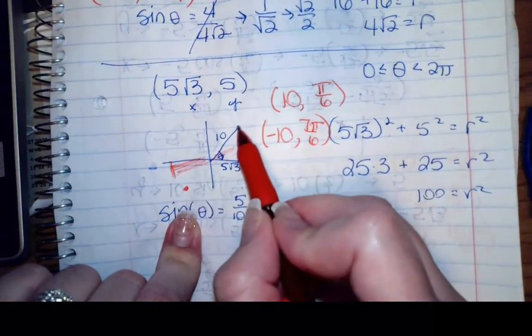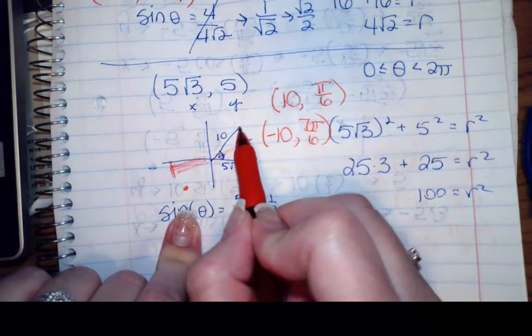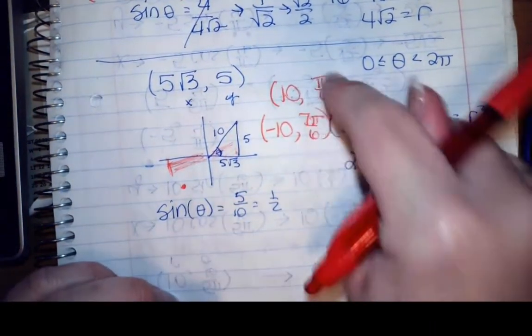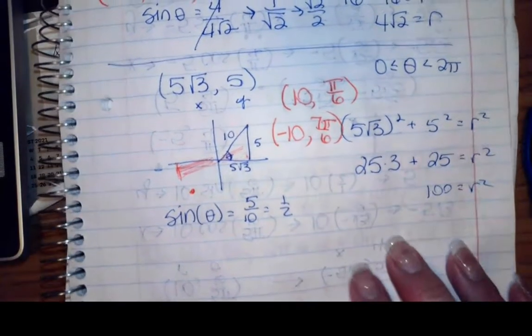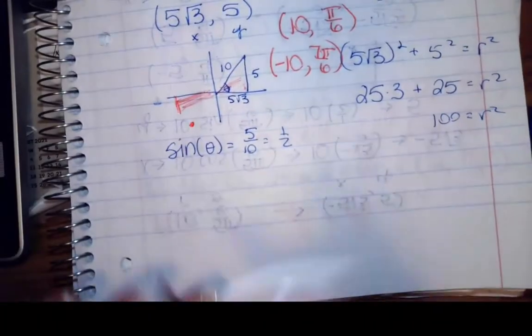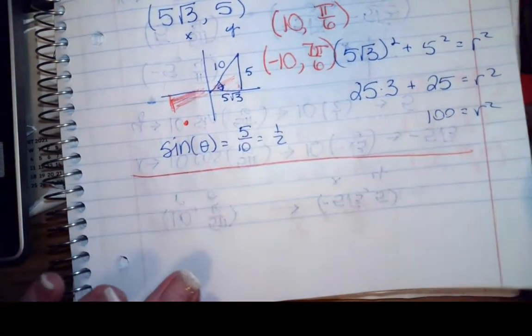And then I'm going to slice through the pole and I'm going to hit that point that I'm looking for. So I've got 2 different options for my answer. All right, so now what we want to do is start looking at equations.